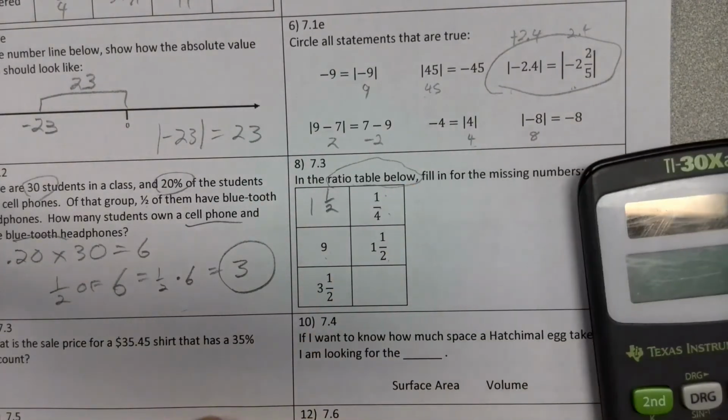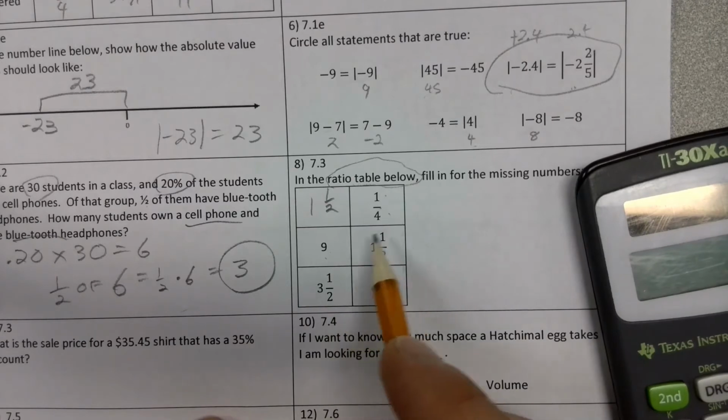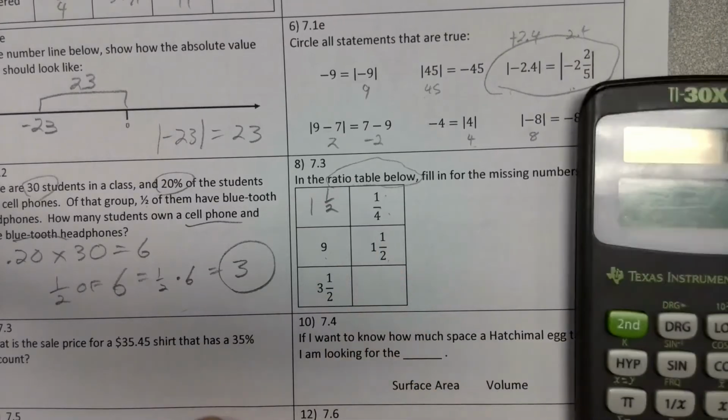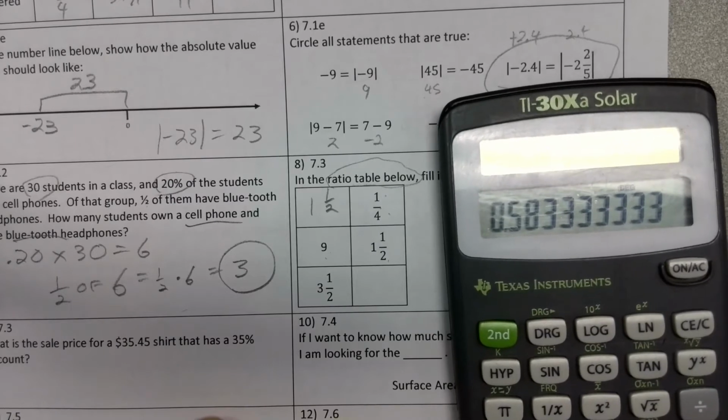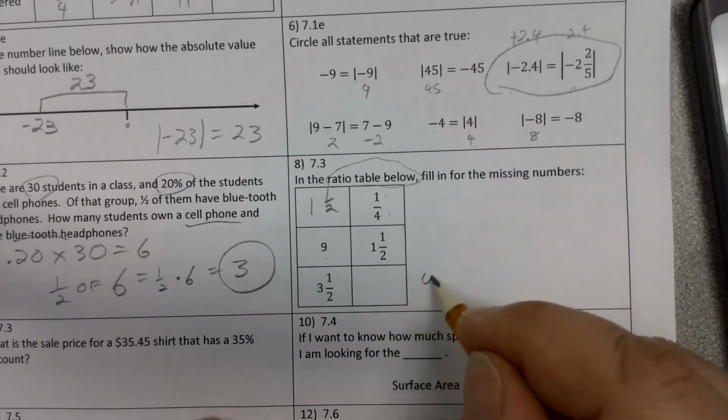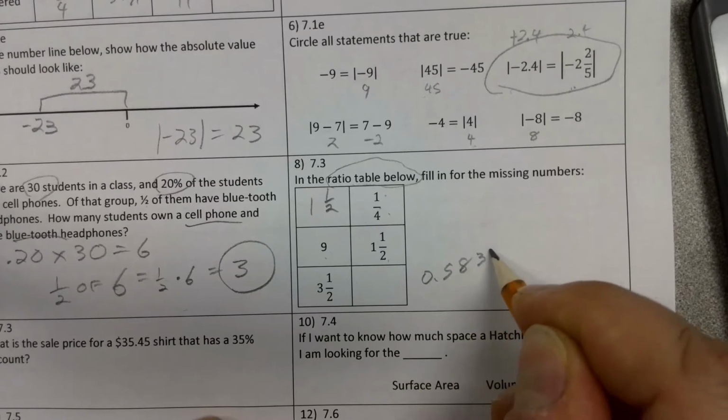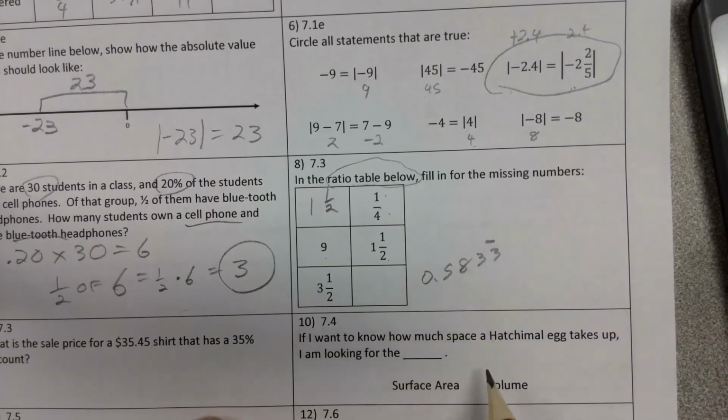Then the next one, we're going to go 3.5 times 1.5 divided by 9. So I'm going to go 3.5 times 1.5 equals, and then divide by 9. And I end up getting 0.583333, repeating, it just keeps on going.